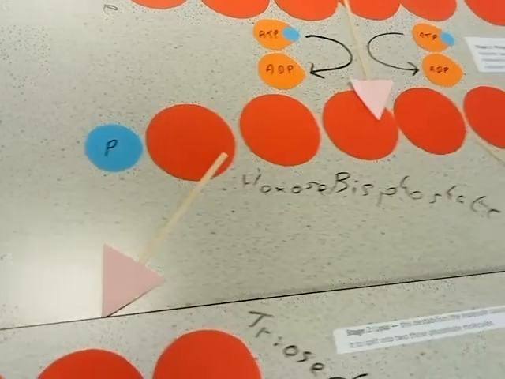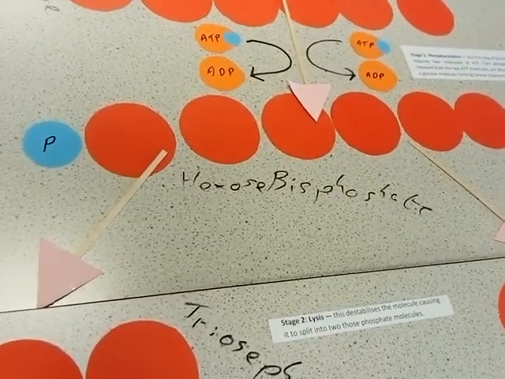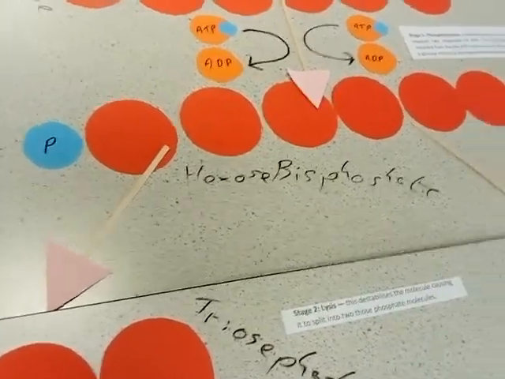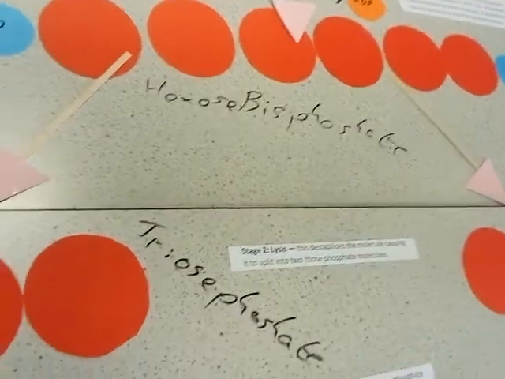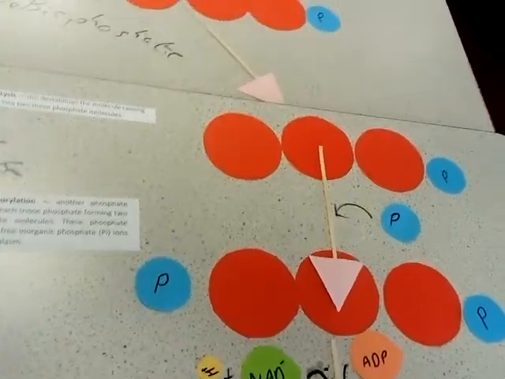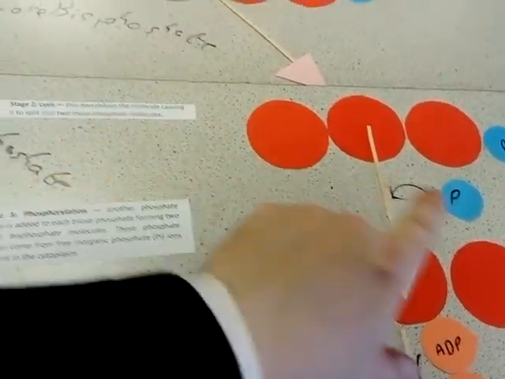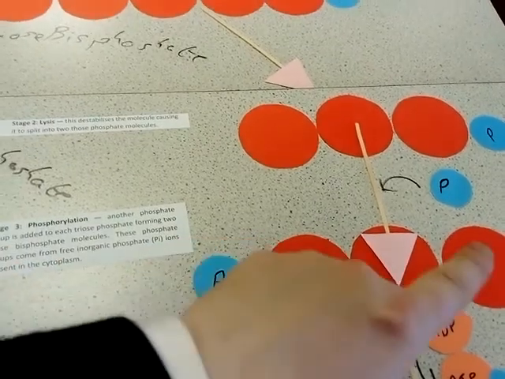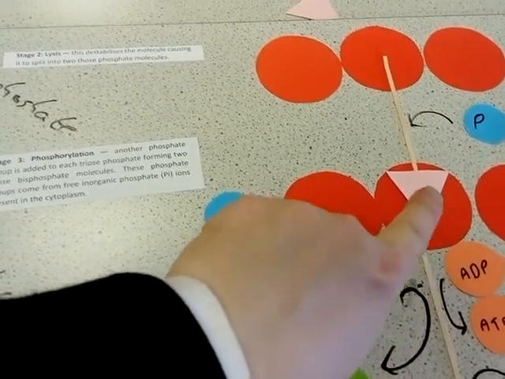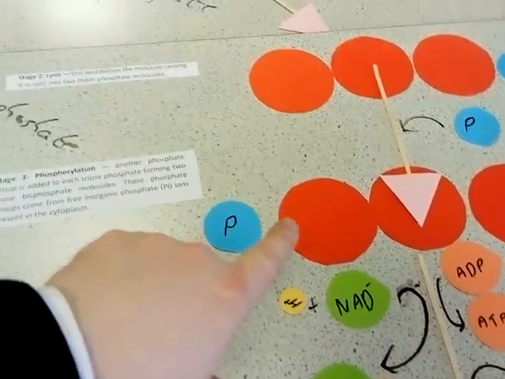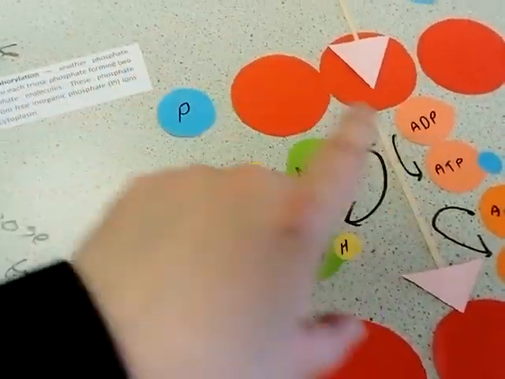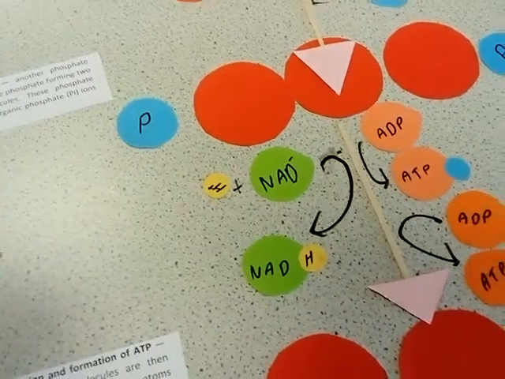That goes and forms a molecule of hexose bisphosphate. Hex is in 6, bis is in 2, phosphate is in phosphate. Right, that is an unstable intermediary. So that's going to go and break down into 2 molecules of triose phosphate, tri is in 3. To stabilize that, an inorganic phosphate molecule is going to be added to it. That forms triose bisphosphate, bis is in 2, phosphate is in phosphate again.